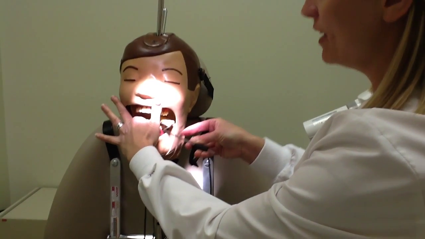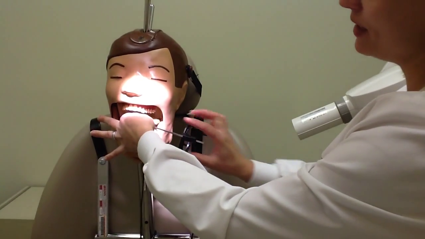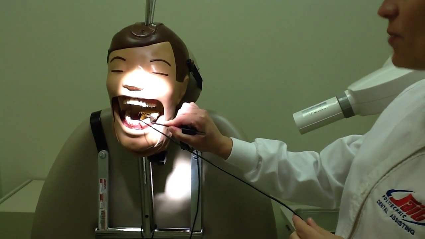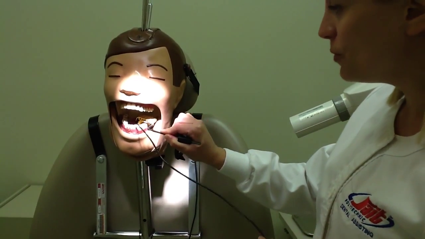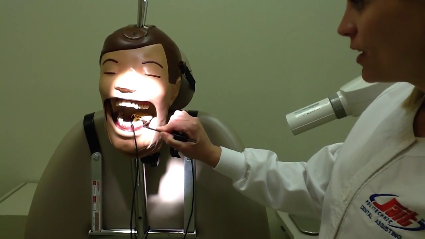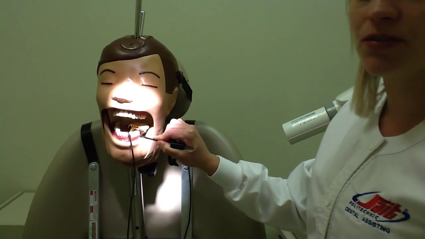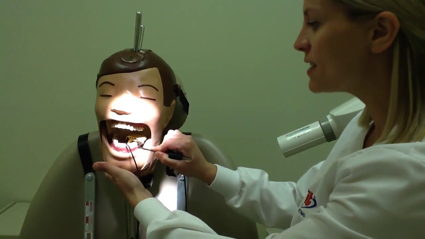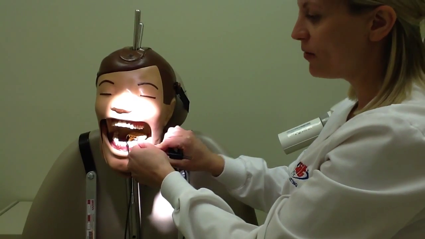So that's the P. The P is for position. Again, we're going to center it on the receptor. We're going to seat it, our two-point contact. We're going to make sure our sensor is parallel to the long axis of the tooth. And then the R stands for relax. You're going to have the patient relax and slowly close down.